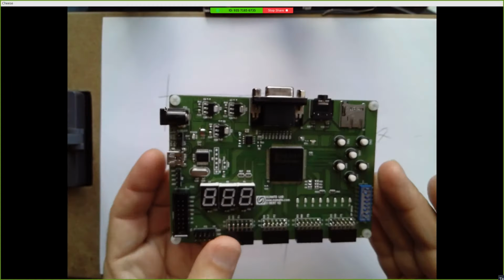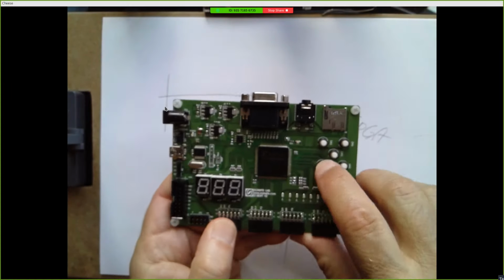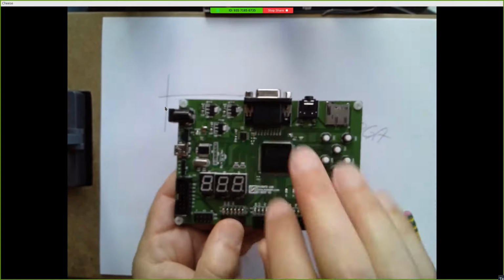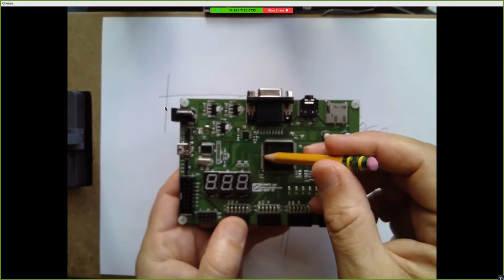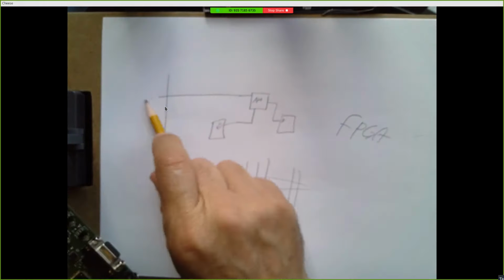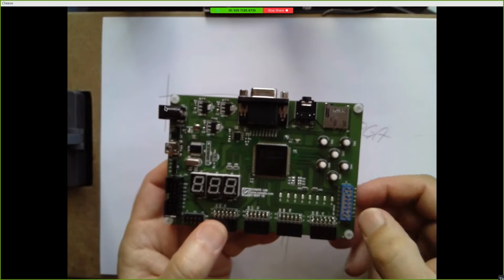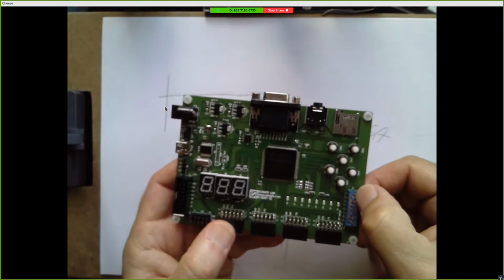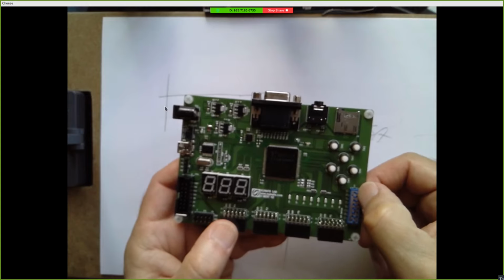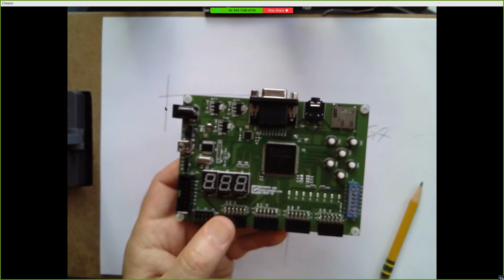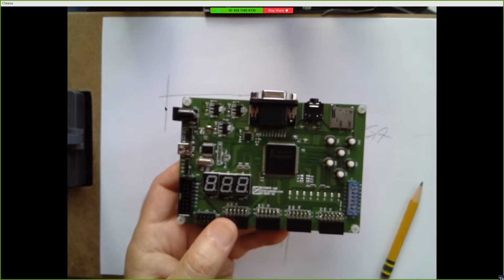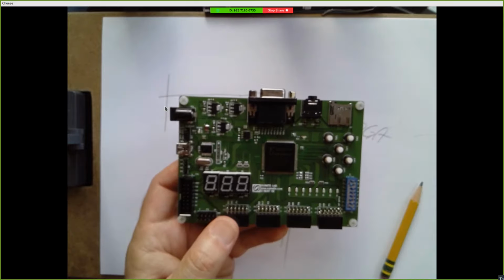And on this board, the push buttons and the switches and the LEDs and so on are connected to some of these pins, which I can get to from my design. And I can build a circuit which says, take these two switches and those two switches and add them together, and take the result and display it on this 7-segment display. And it's very few lines of code.